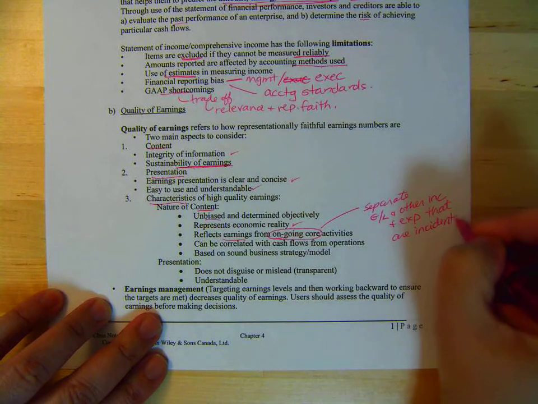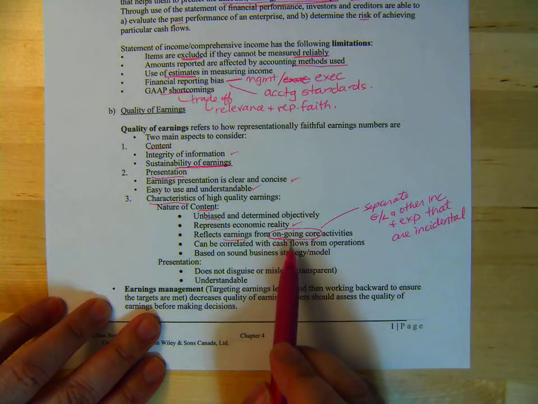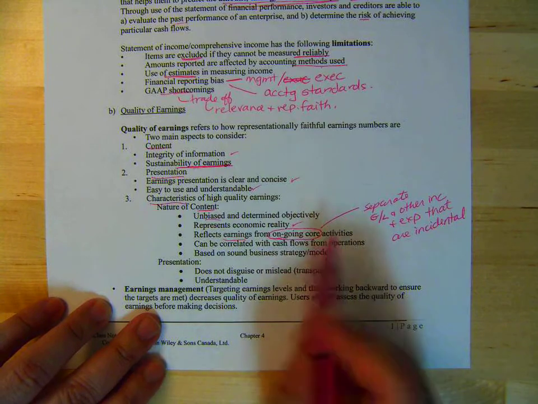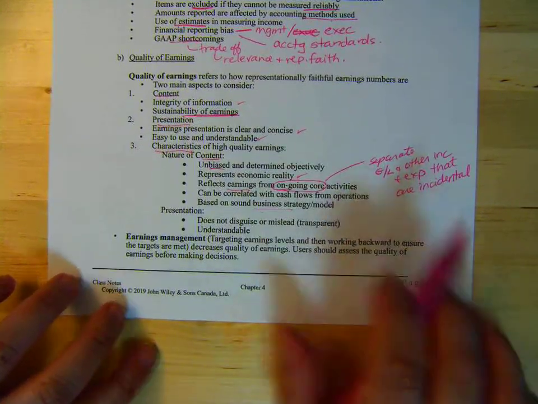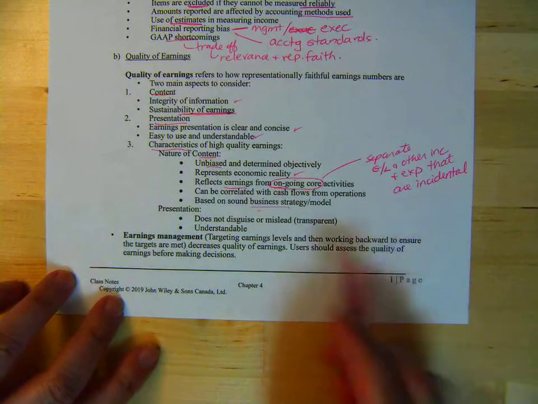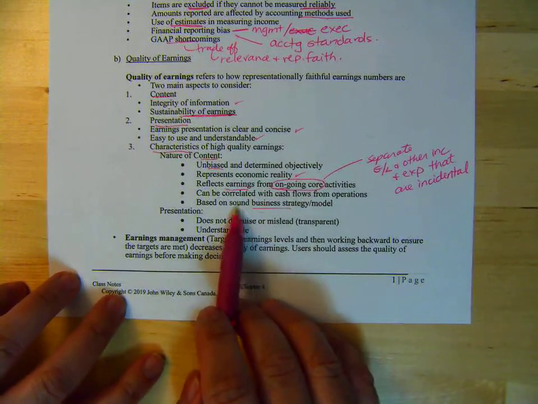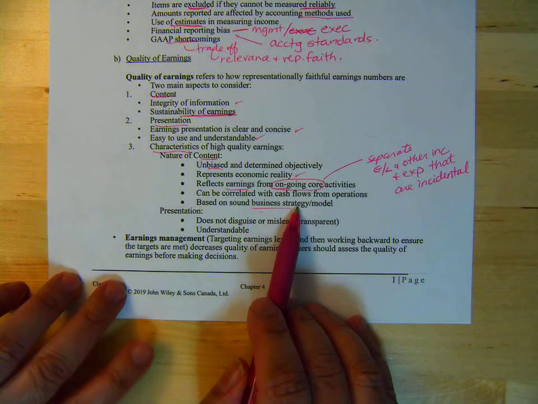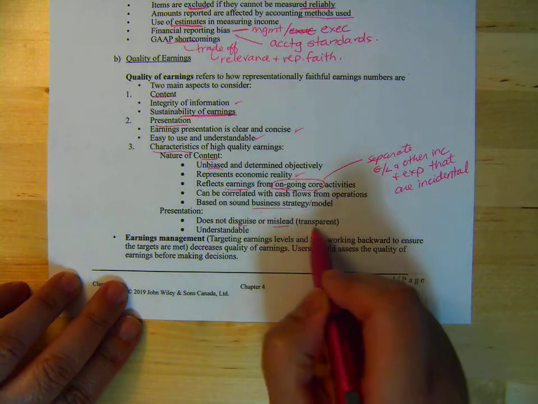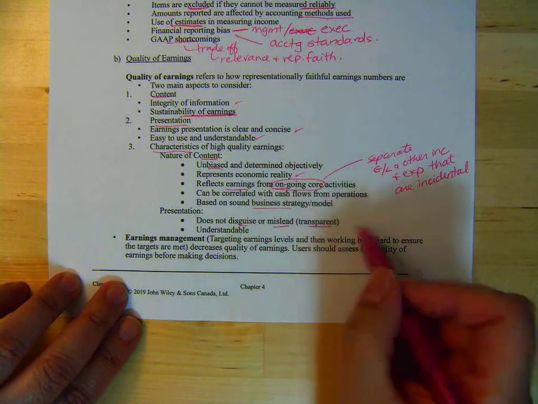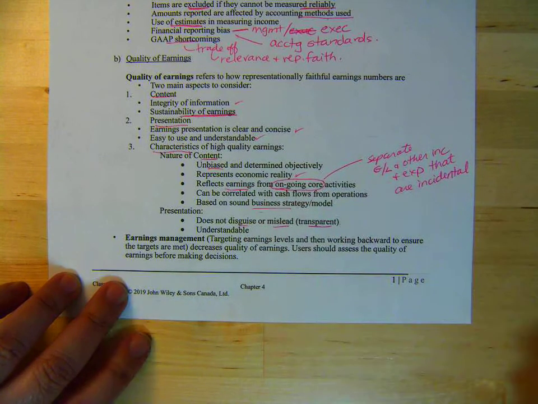And that's from Chapter 2. Can be correlated with cash flows from operations based on sound business strategy in the model, which is why we want you and make you as accountants, all of us, learn business strategy. Presentation doesn't disguise or mislead, so they're transparent. And as we talked about in MD&A, sometimes it's hard to achieve.